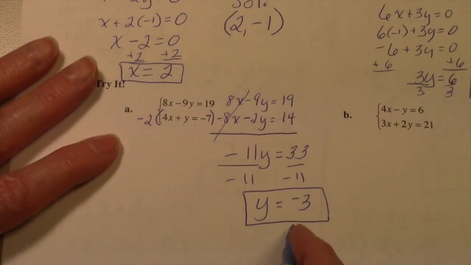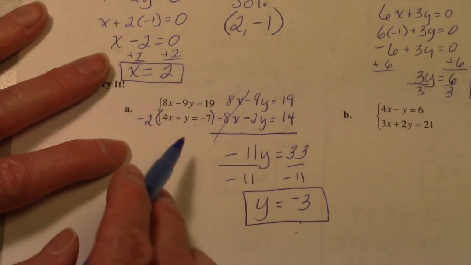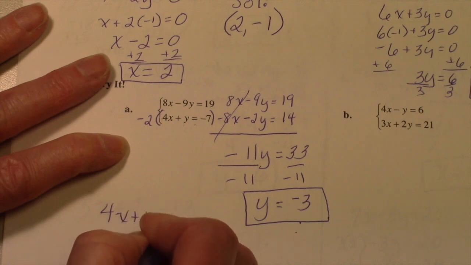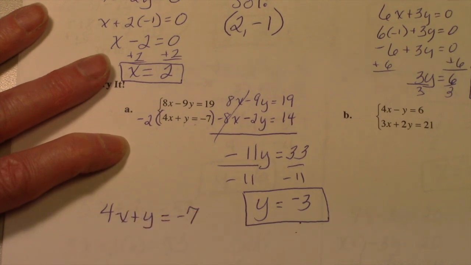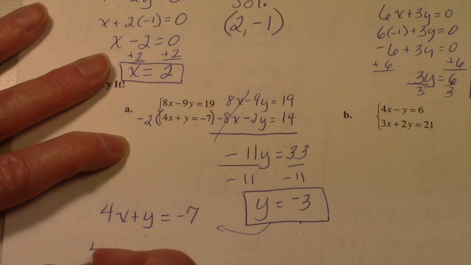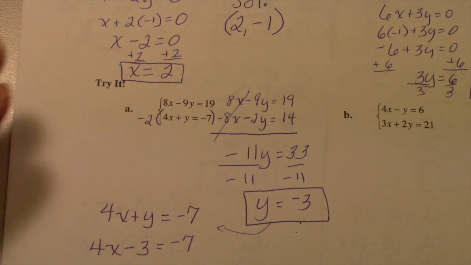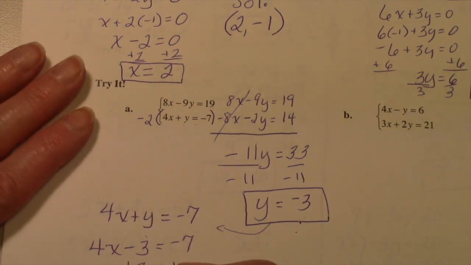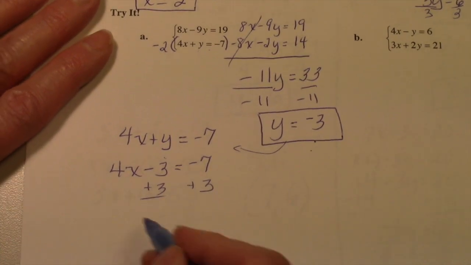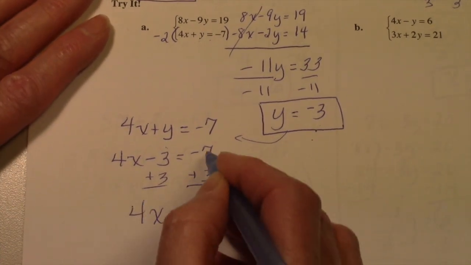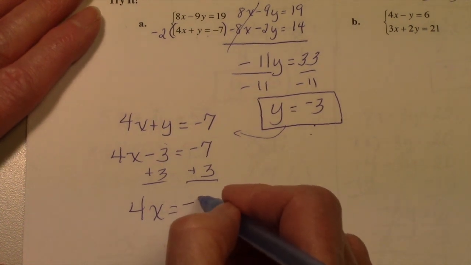Okay, so if y is negative 3, I'm going to go to the second one, looks easier. 4x plus y equals negative 7. So I'm subbing in here. Y is negative 3, so 4x minus 3 equals negative 7. Add 3. Add 3. So I get 4x equals negative 4.